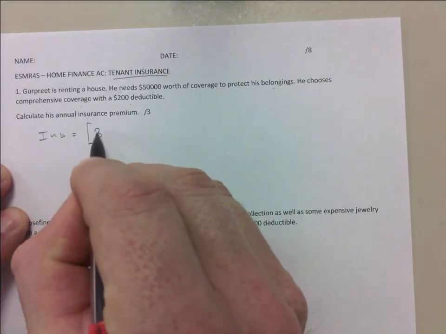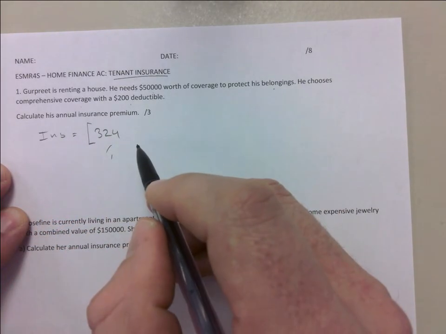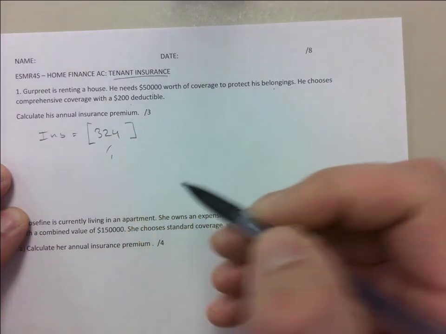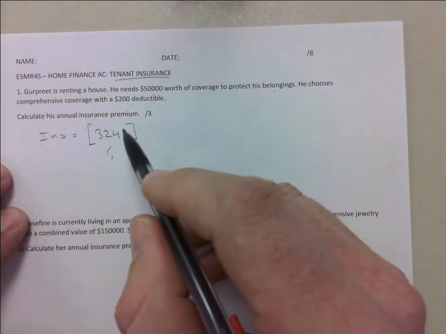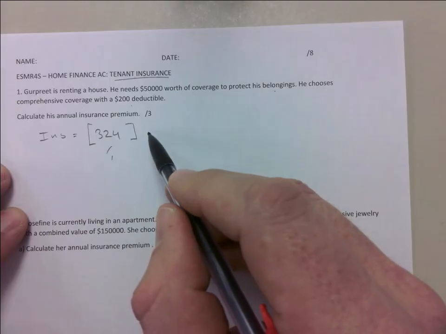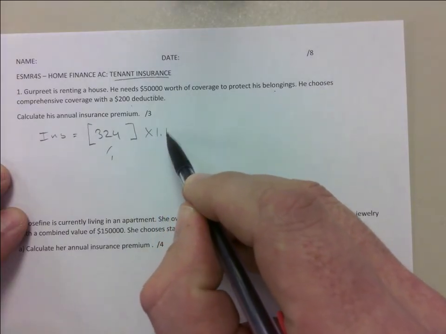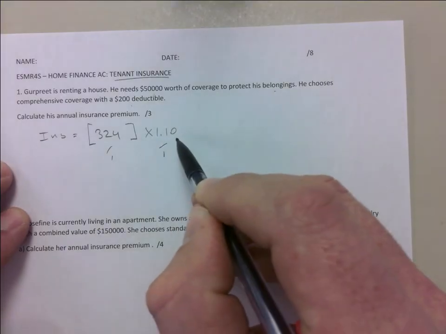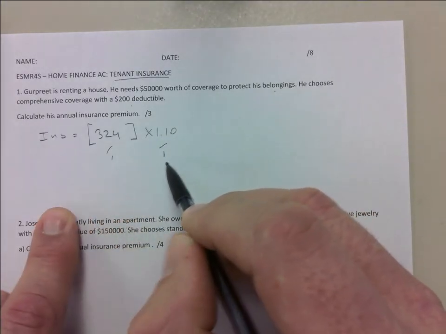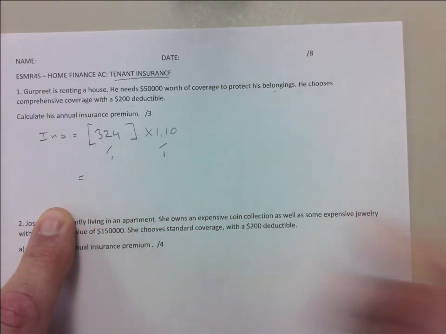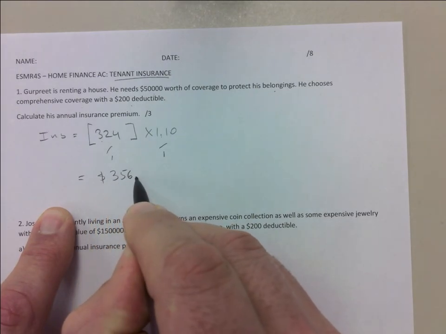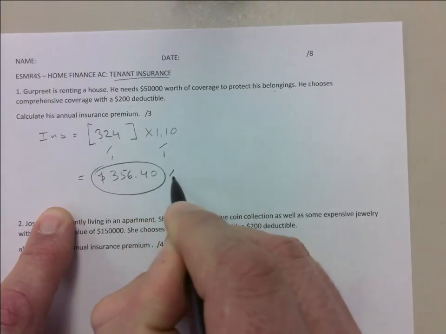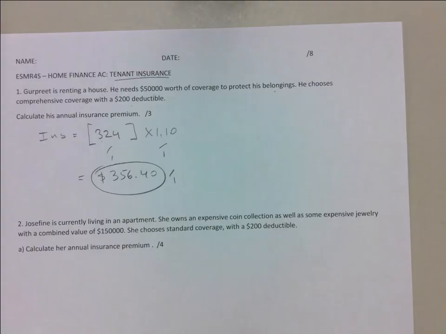So 324, you get a mark if that shows up already. You're not over the 75,000 max, so you don't have to worry about the overage. All you have to do is make sure you multiply this by 1.10. So if I see that showing up, you get a mark already. And then you multiply them and get that final answer, 356.40. You get another mark for that. Okay.